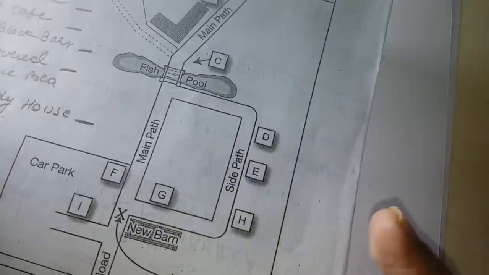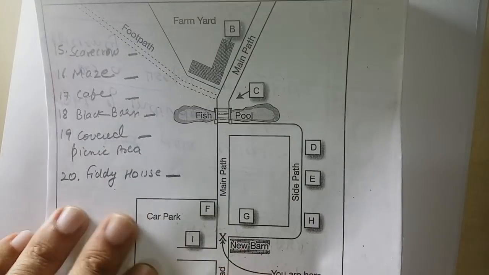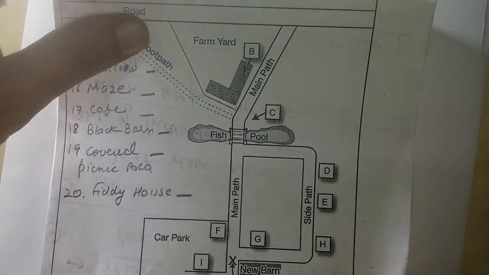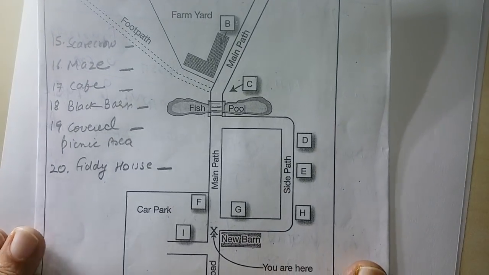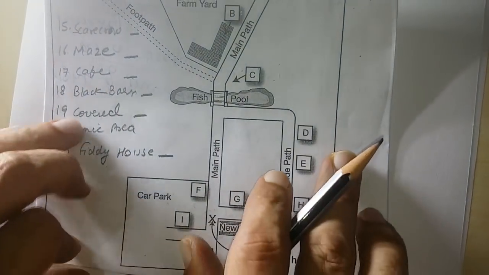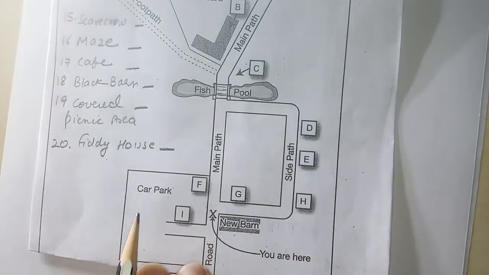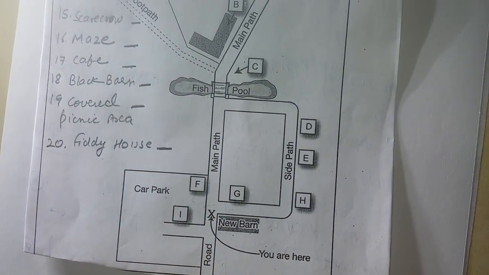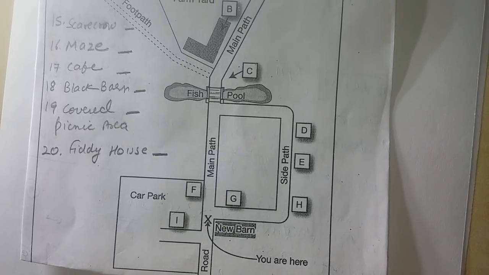Let me manage the page. Naturally here is the car park. We will start from here. So just listen to the audio, solve it, then we will discuss it.